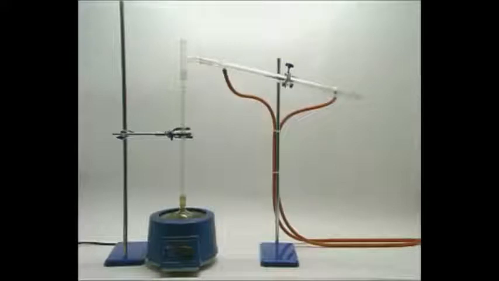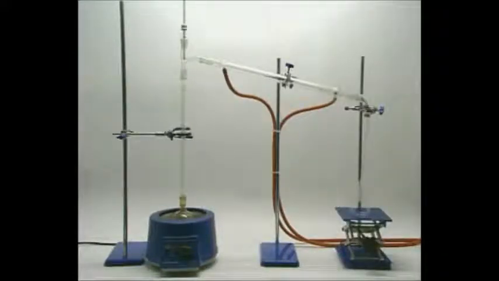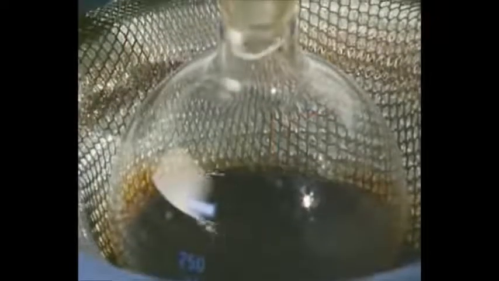On a larger scale, a fractionating column is used. The oil is heated with an electric heater for safety. The vapour is condensed by a Liebig condenser, and is collected in a conical flask. Hot vapour rises up the fractionating column.